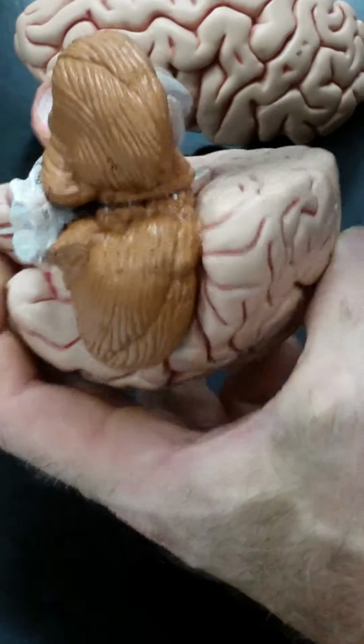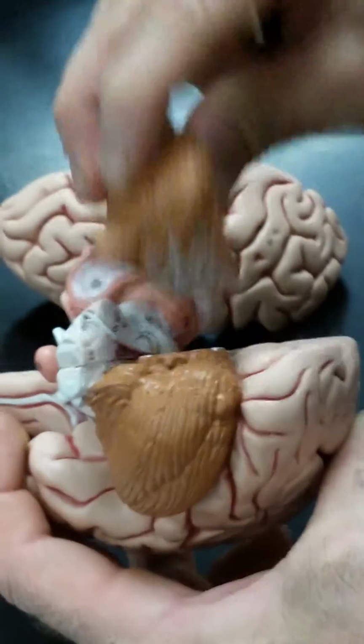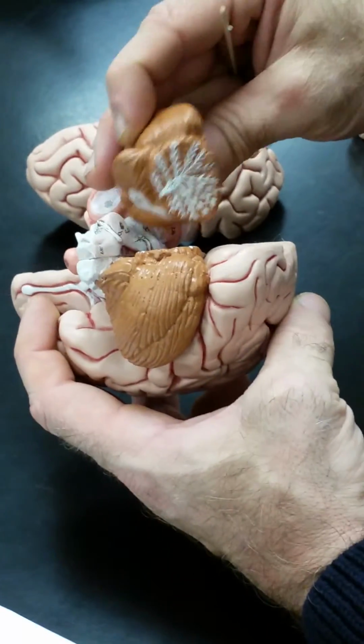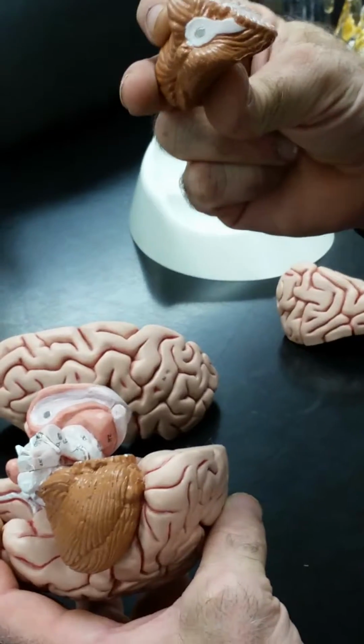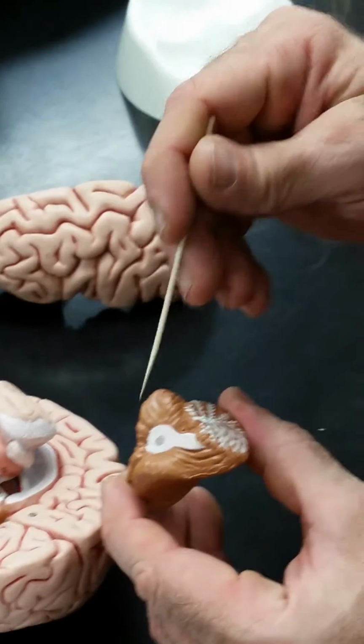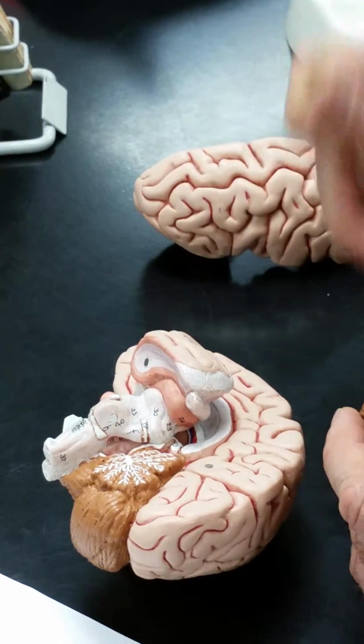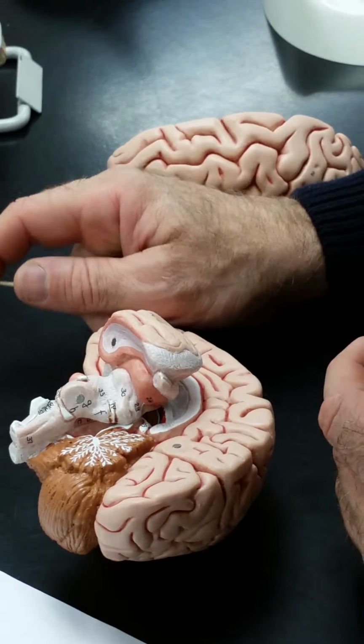Cerebellar peduncles. If I take this cerebellum off, how does this cerebellum talk to the rest of the brain? It happens this brain has magnets on it. So my cerebellar peduncles are actually these magnetized areas, right there with the magnet and right there with the magnet. These are my cerebellar peduncles. You don't have to know superior, middle, and inferior, do you?